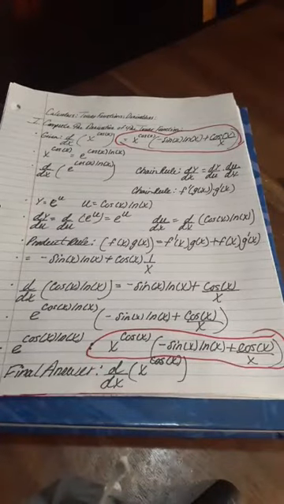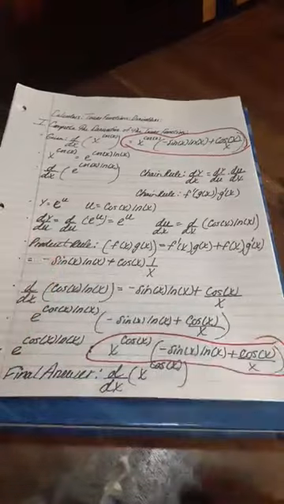So I was running out of room, and I didn't want to go to another sheet of paper. So I just put the answer on the top up there, and that would be your derivative. So a little bit of work was needed on that one, but nothing too bad, hopefully.